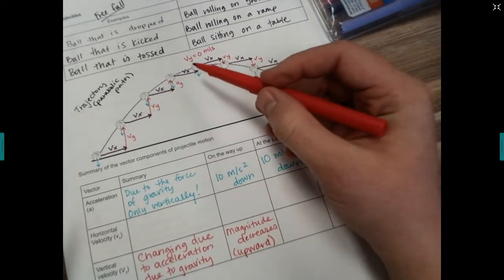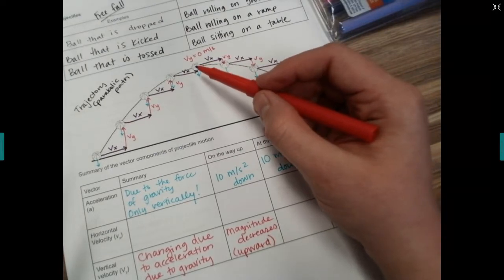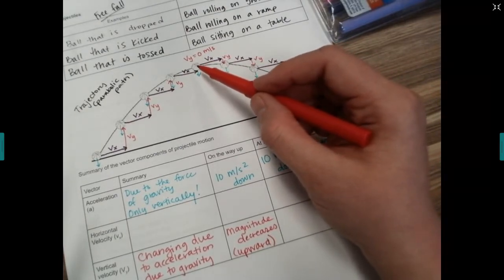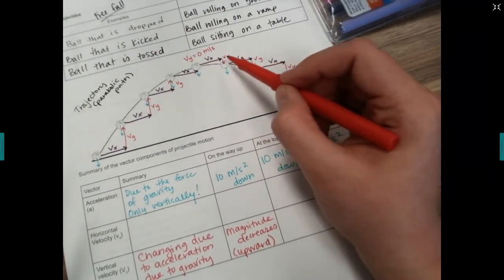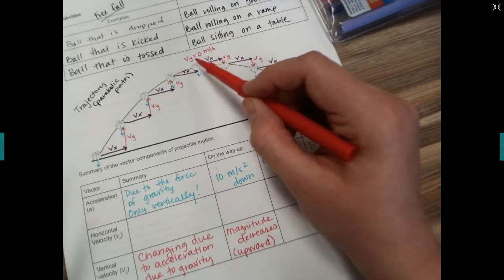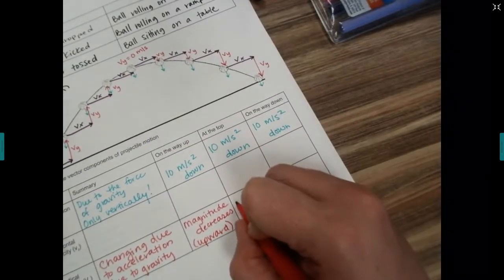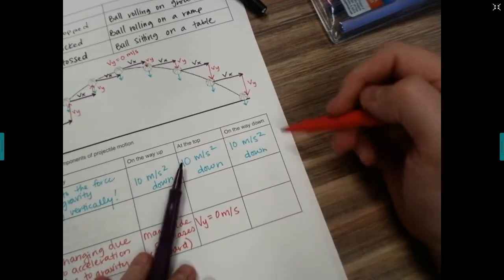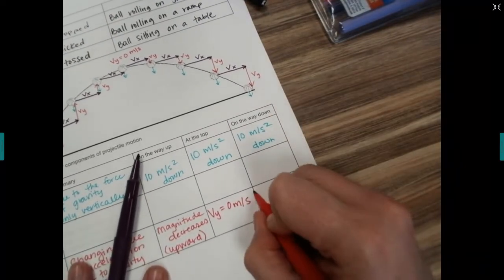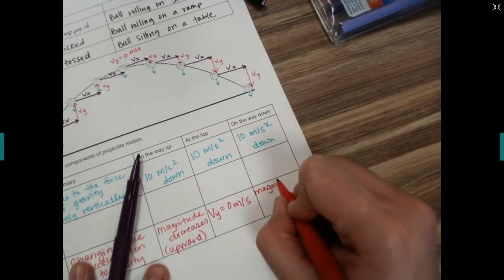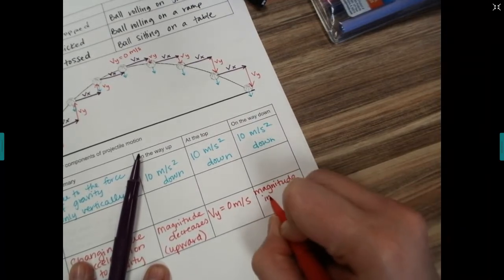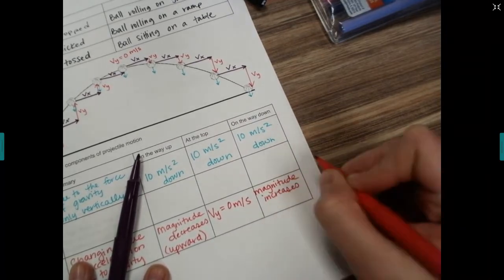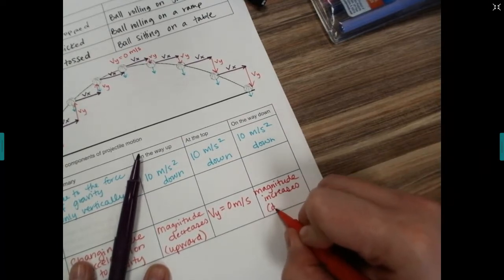At the very top, right, if you imagine a projectile that you throw, you'll notice that there's a point in its path where it's no longer moving up or down, but it is still moving to the side. And so right up here at the top is where there actually is no vertical velocity. And then on the way down, the magnitude increases. It starts to go faster as it falls. Right? And it's pointed downwards.